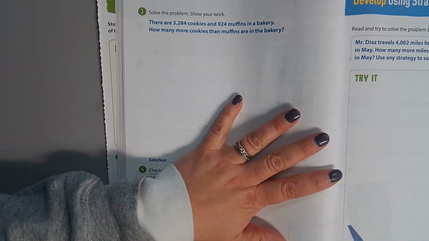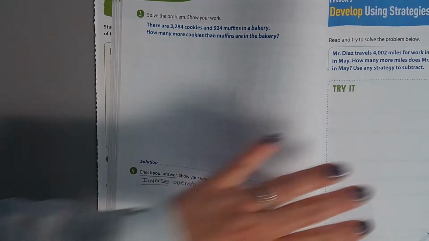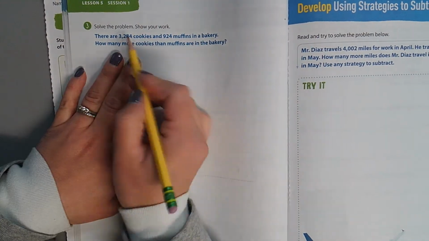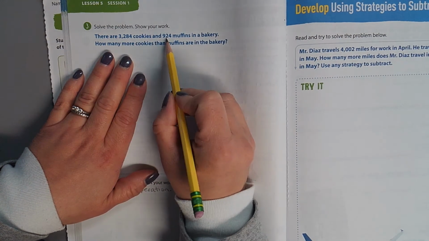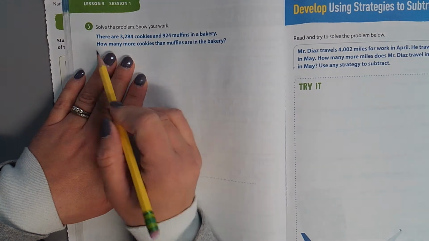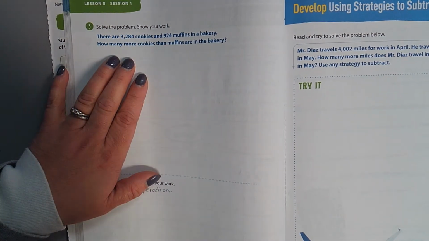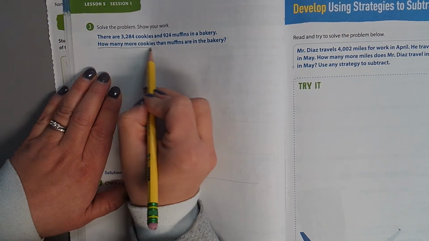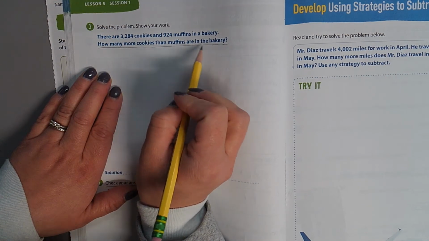Okay, so let's give some answers for page 74. You should have already done page 74, and then this is just going to be the follow-up work. There are 3,284 cookies and 924 muffins in a bakery. How many more cookies than muffins are in the bakery? Our first step after reading it is to underline our question. How many more cookies than muffins are in the bakery?